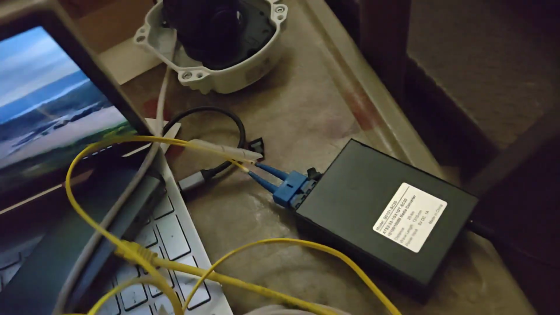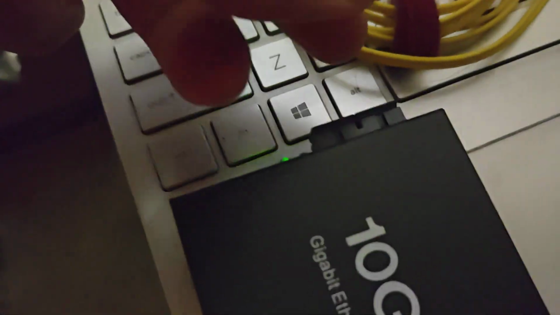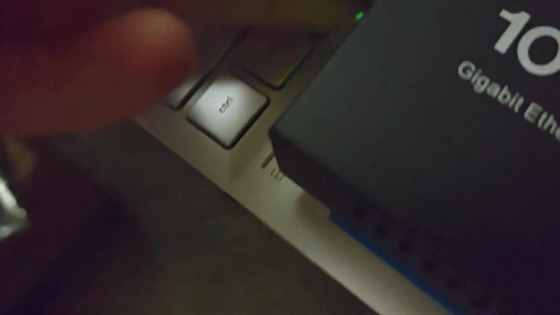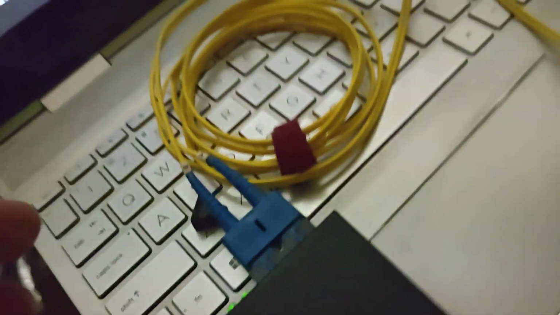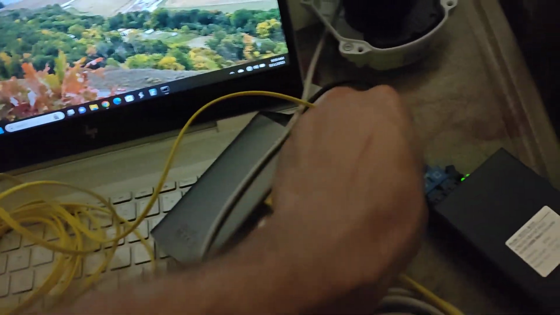Alright, and then the other end, same exact thing, right? So plugged in. Get this out of the way.